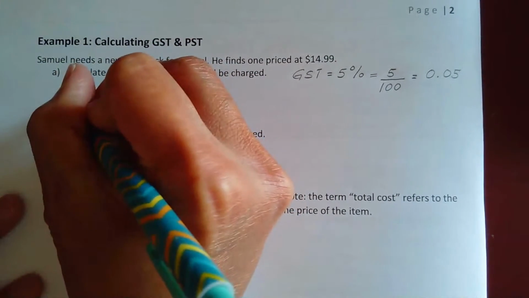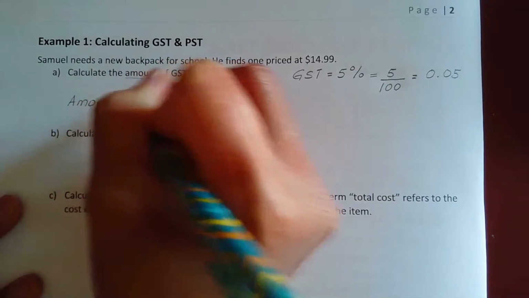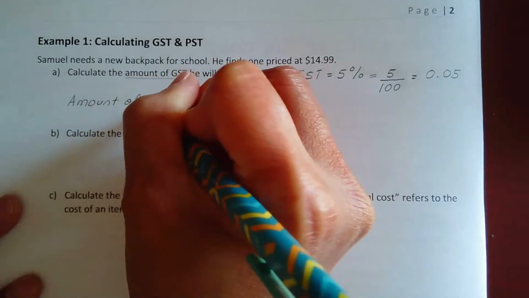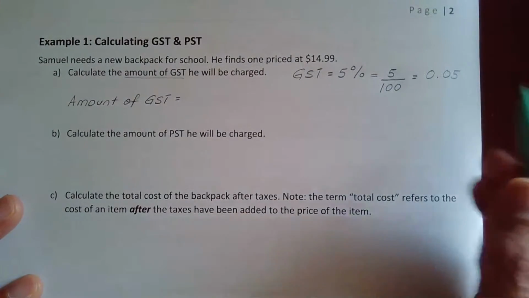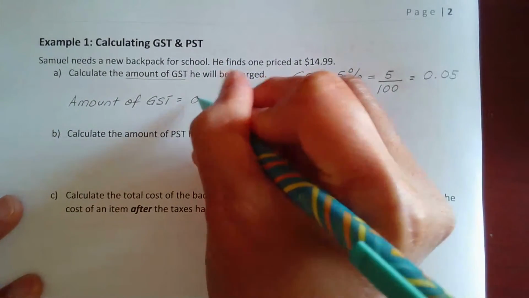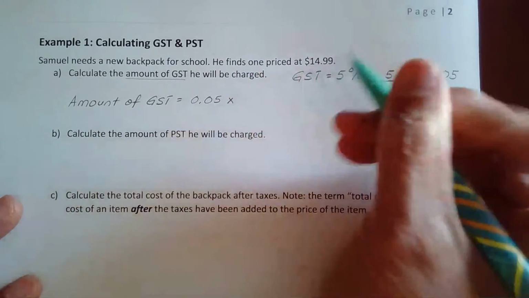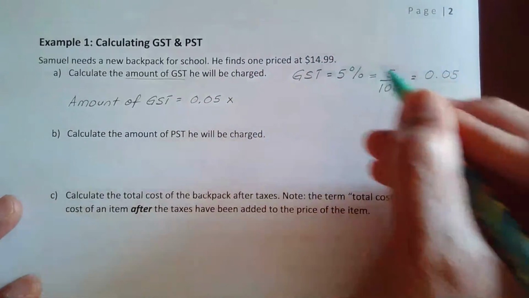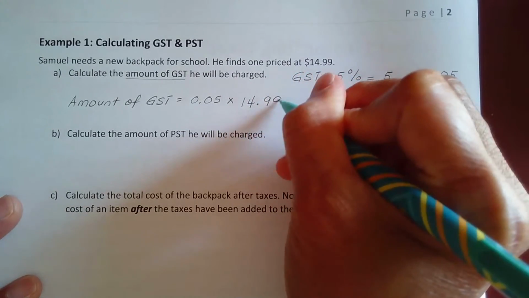So the amount of GST is equal to 5%. We're going to use the decimal value and multiply it by the price of the item, which is $14.99.